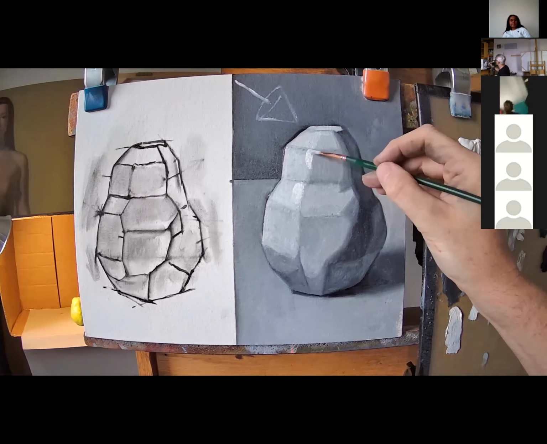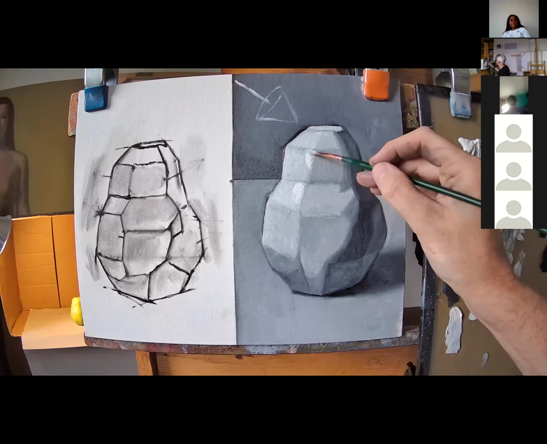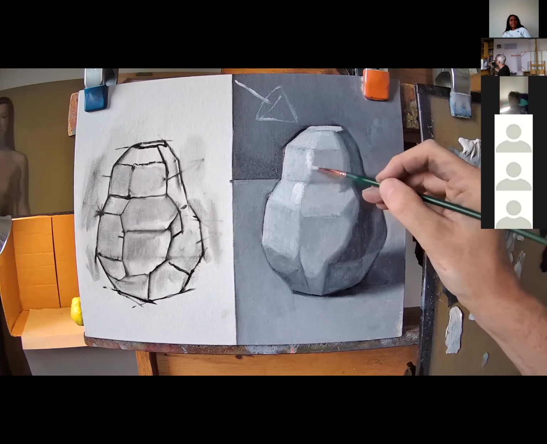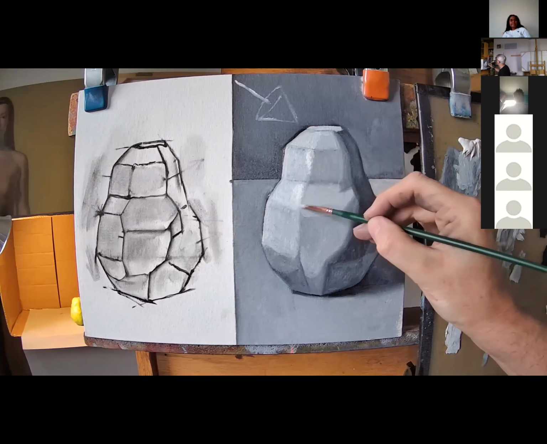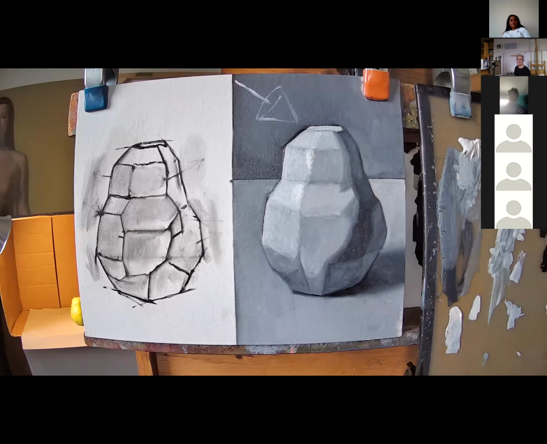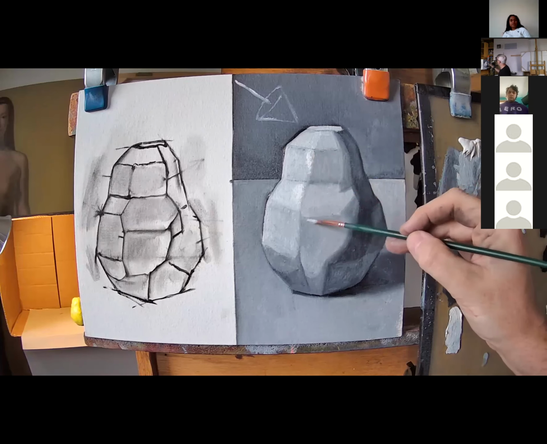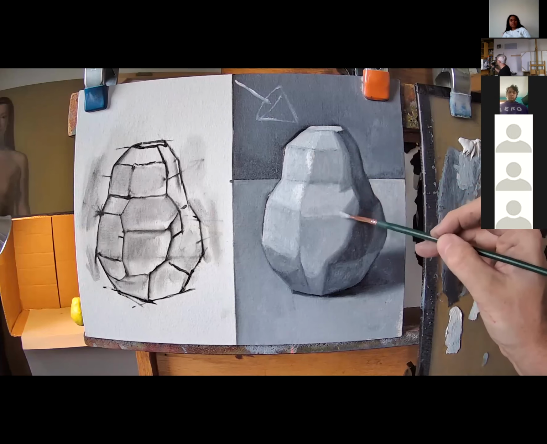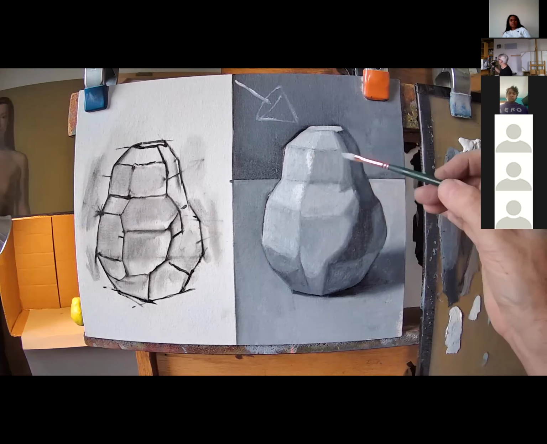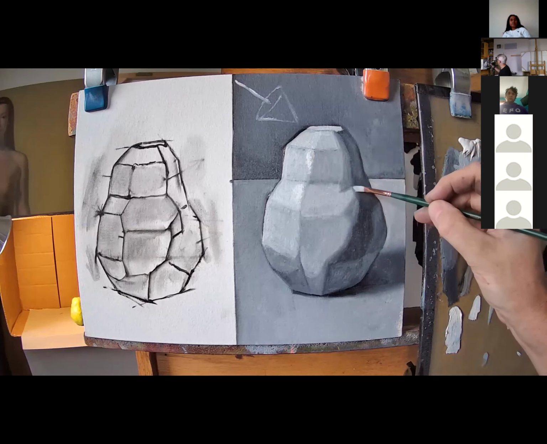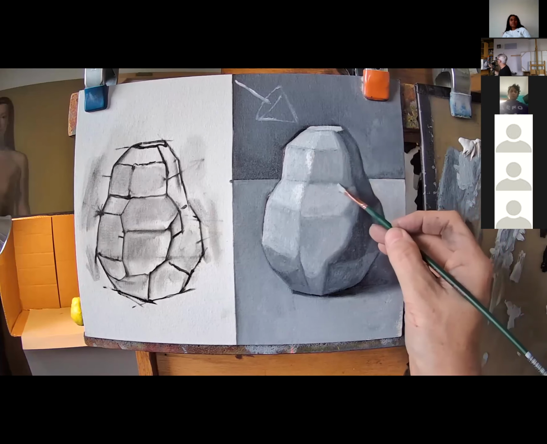And so we can start now to understand how to construct a complex form so that it reads as existing in and moving through space. I want to emphasize that I don't mean that we're going to be painting things like this and just keeping them this way. This is an exercise so that people develop a way of thinking about objects in terms of their planar structure.